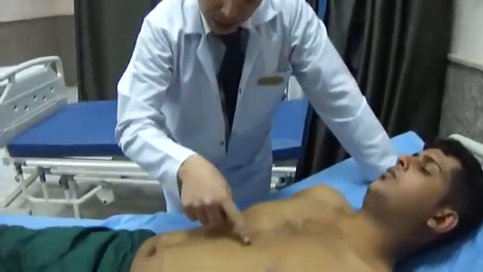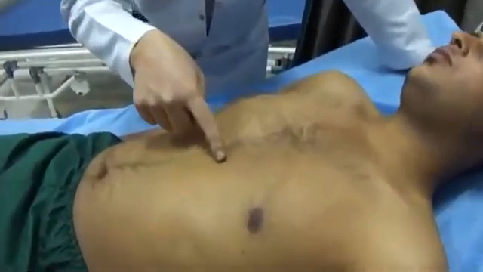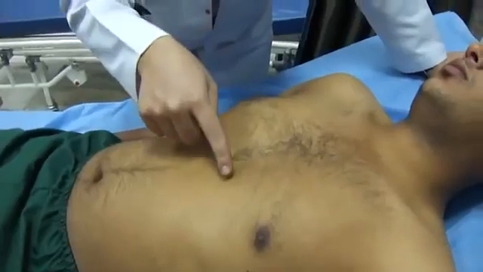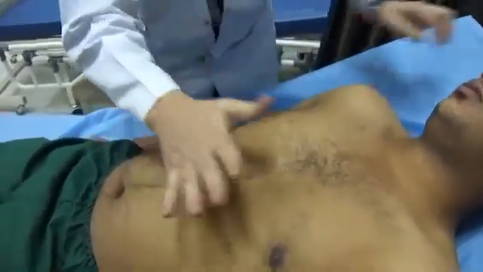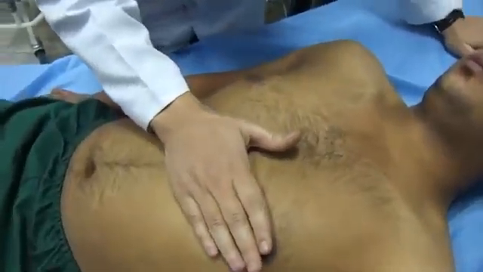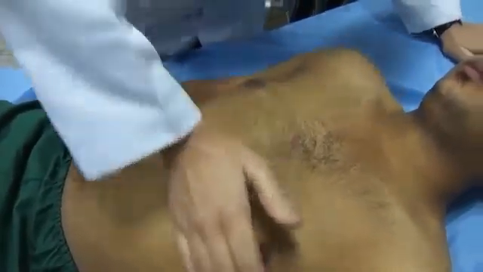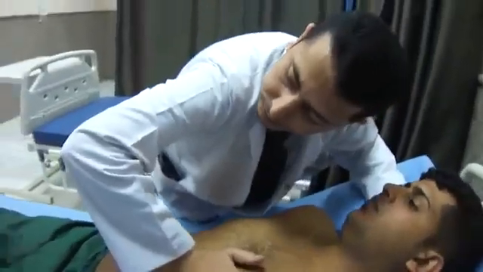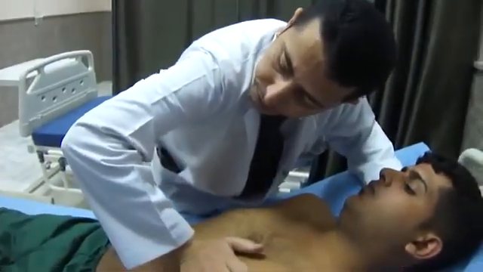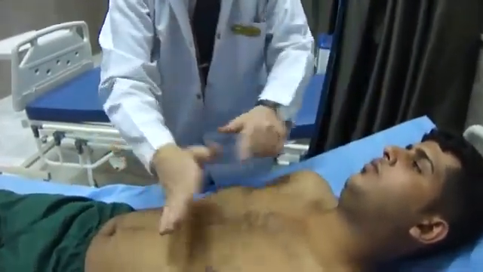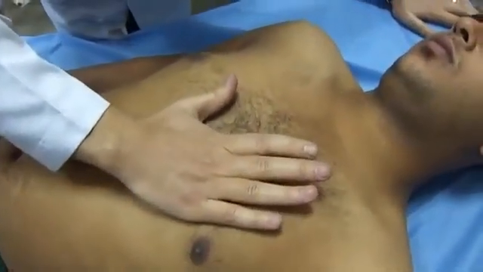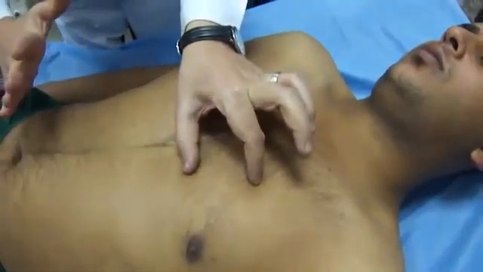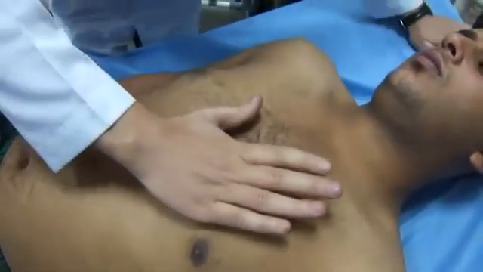Then I'll go to the left parasternal area. Here I'll put also this part, looking for the thrill. Then I'll look for heave. Then I'll put also this part to look for the thrill for VSD. This area we call Erb's area.